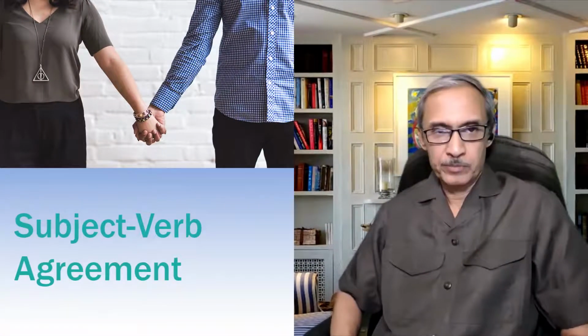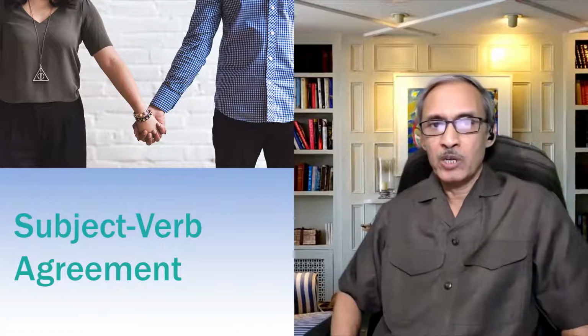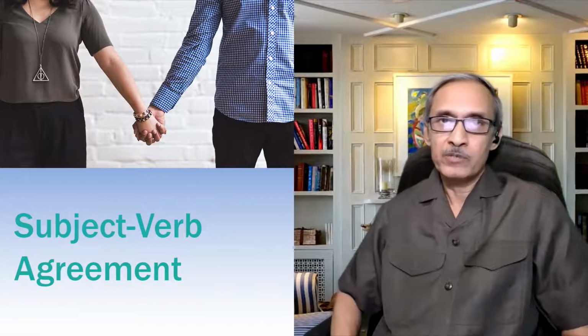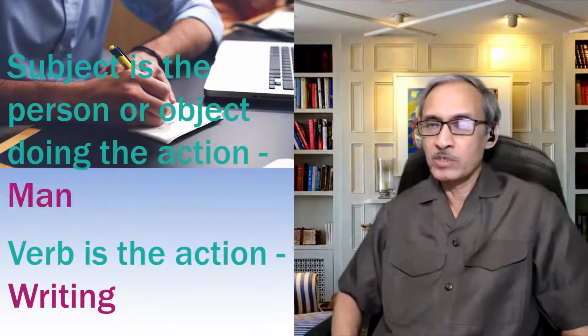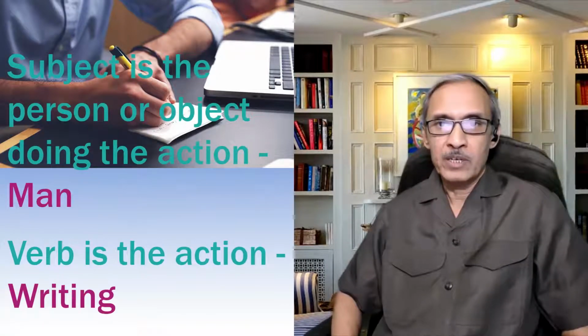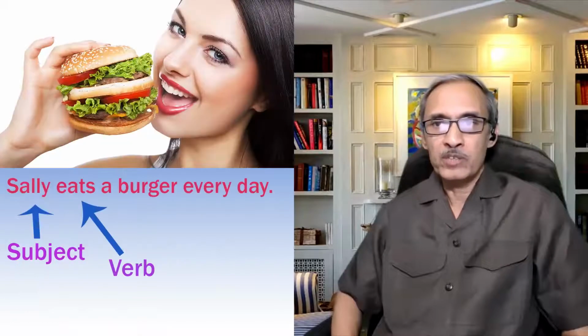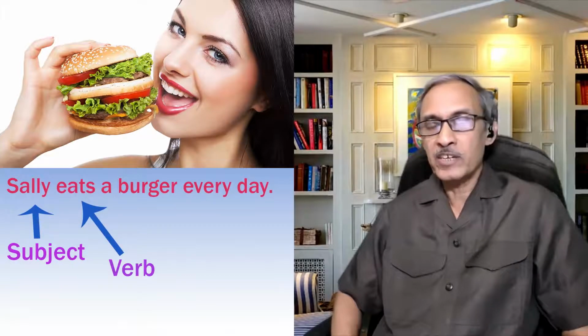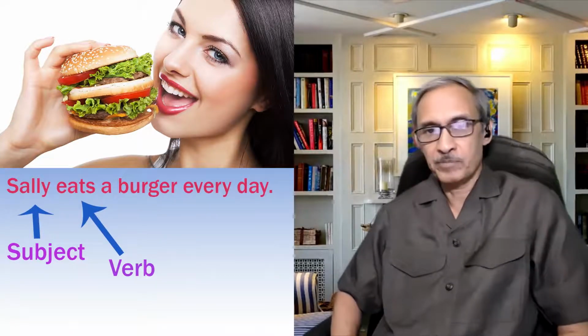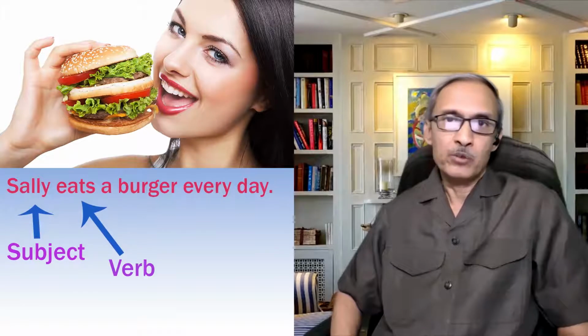Subject-verb agreement. Perhaps the most basic rule when it comes to sentence structure is subject-verb agreement. Remember, a subject is the person or object doing the action in the sentence. A verb is the action. For example, in this sentence, Sally eats a burger every day. Sally is the person doing the action and so is the subject. Eats is the action and so is the verb.